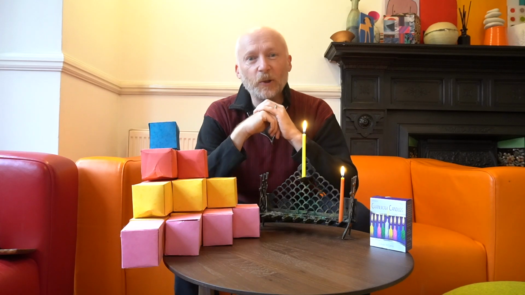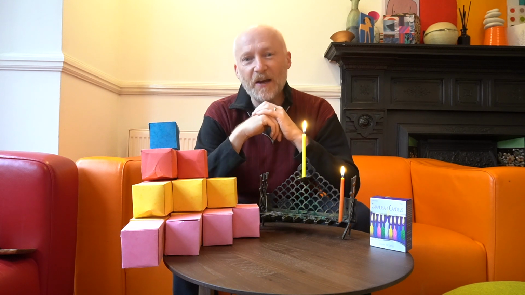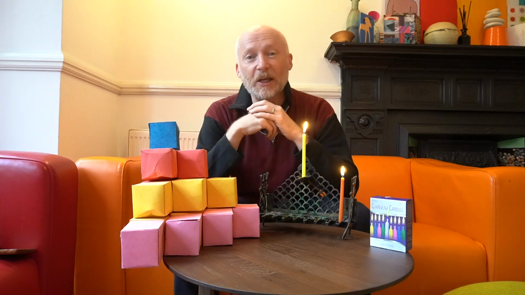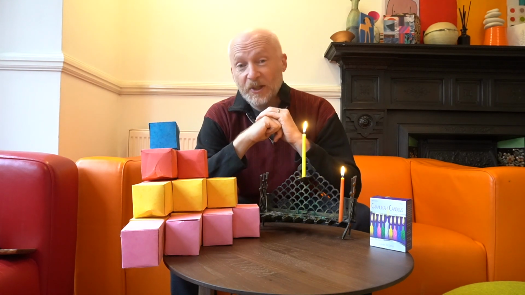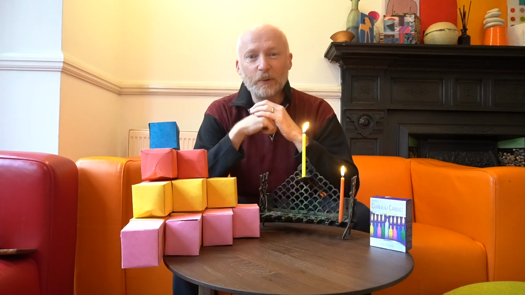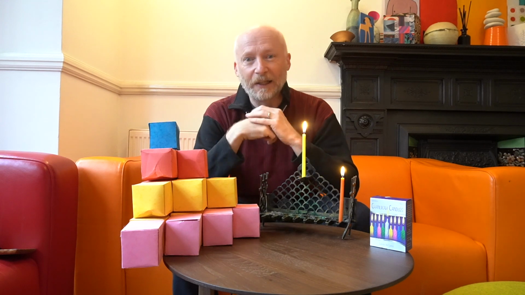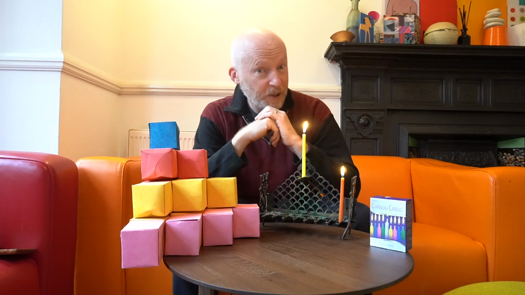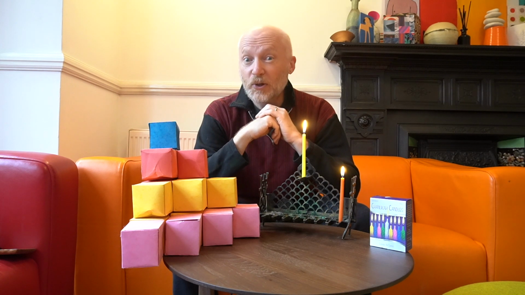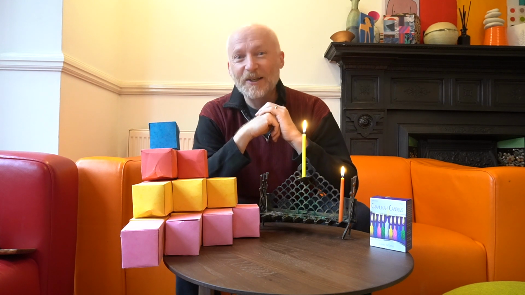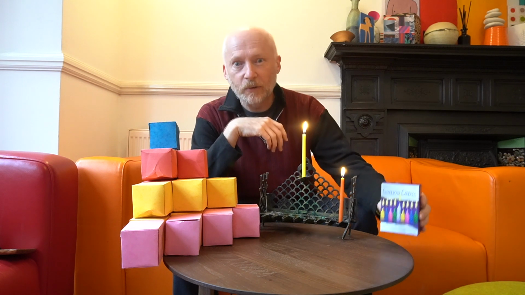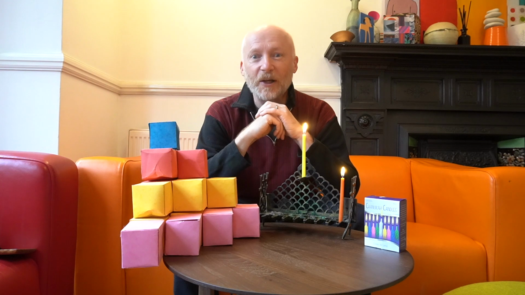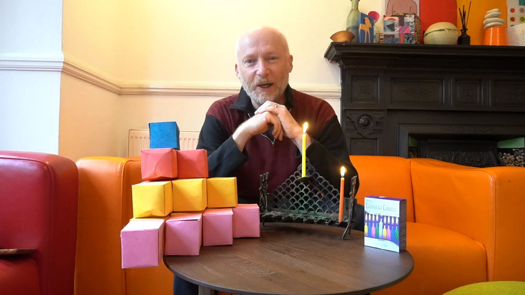The Jewish festival of Chanukah is an 8-day festival, and on each day of Chanukah you light candles. On the first day you light 2 candles, on the second day 3 candles, and on the final day, the 8th day, you light 9 candles. So children very often get asked at Chanukah, how many candles do you need in a box to be able to have candles for each of the 8 days of Chanukah?